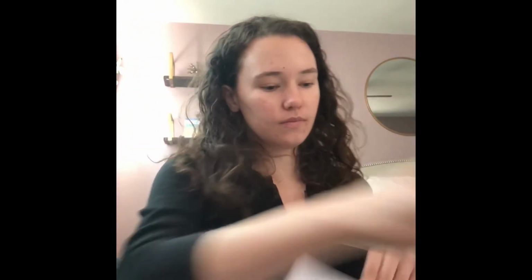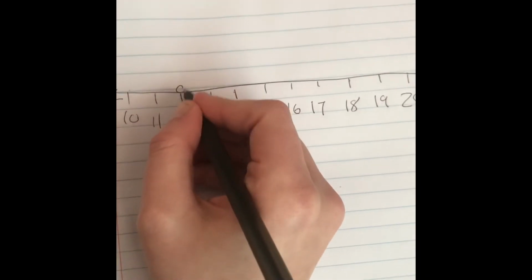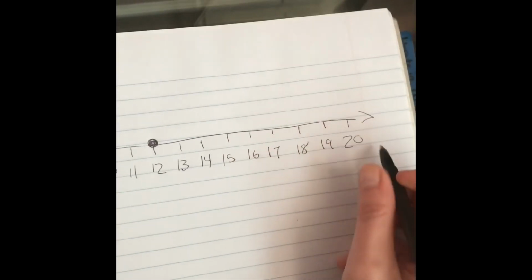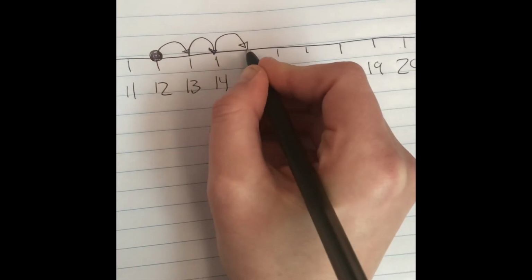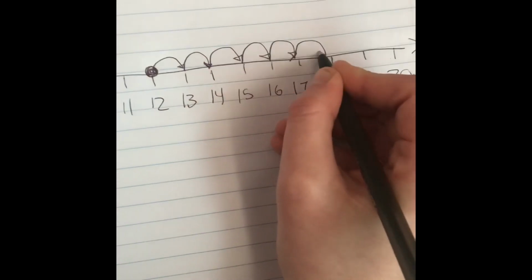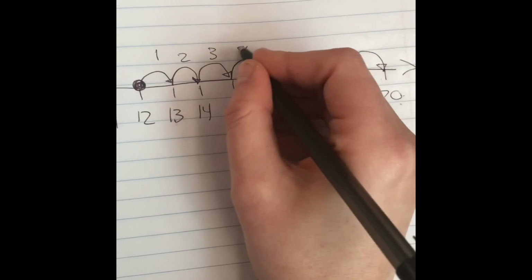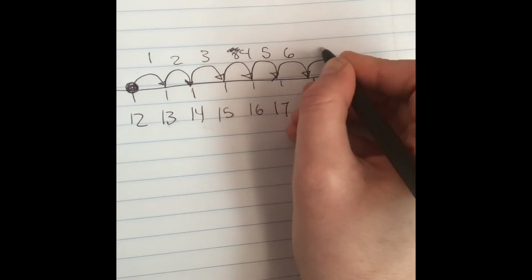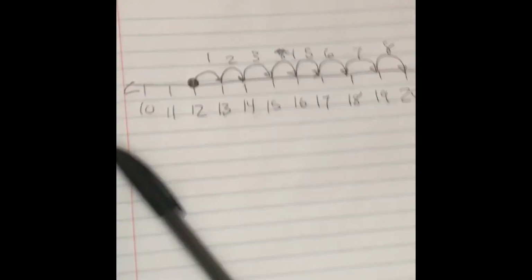But another way is I could have gotten out a piece of paper and I could have drawn out a number line. I could have drawn a number line from 10 to 20. So I know that we have 12. So I would start here, and then I would see how many jumps it took to get to 20. 1, 2, 3, 4, 5, 6, 7, 8. It took 8 jumps. And a number line is a really helpful tool for problems like that.